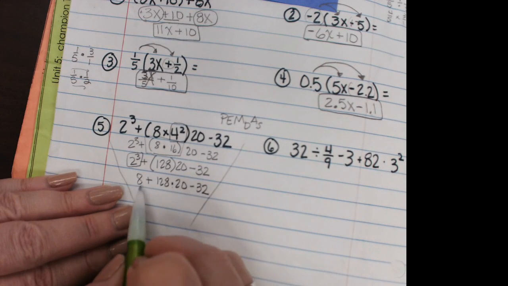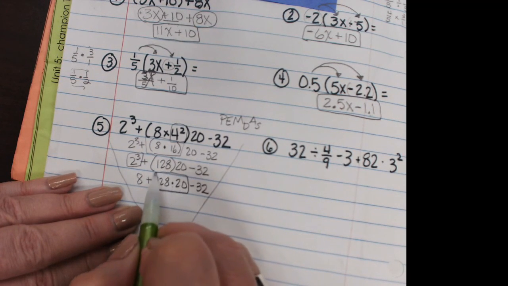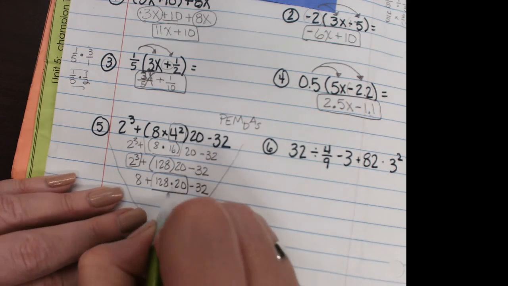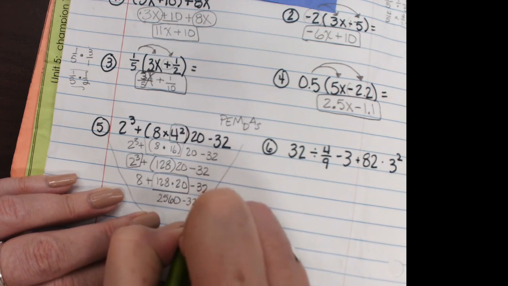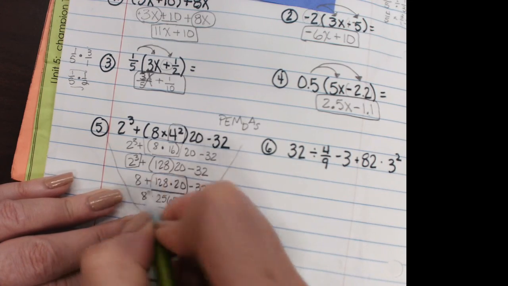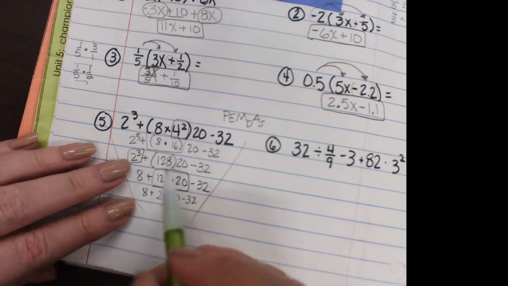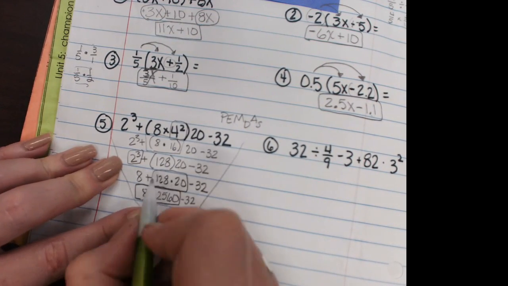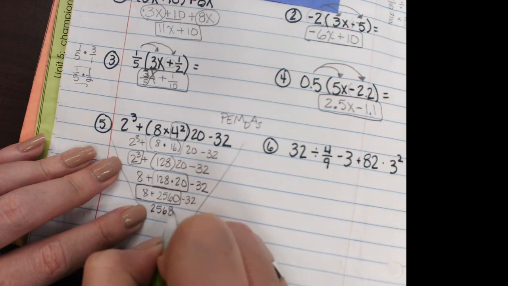Now I've got an addition, I've got a subtraction, and I have a multiplication. You definitely should multiply first. So 128 times 20, because I get a big number now. Now that I've gotten this far, you can see it's working down. I'm going to add left to right. So 2560 plus 8 is 2568.